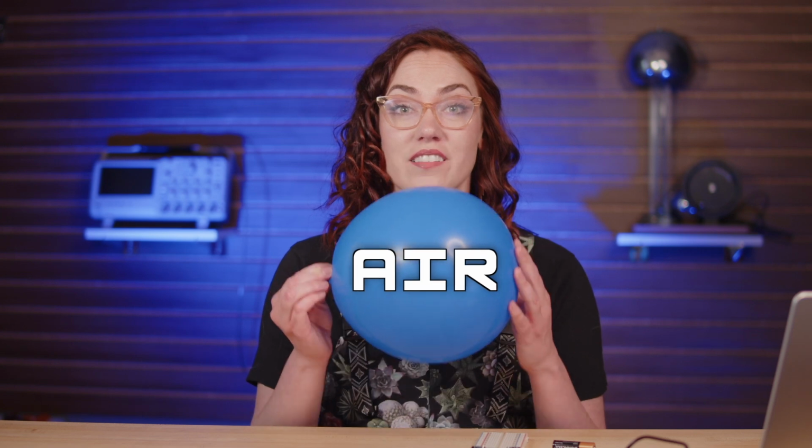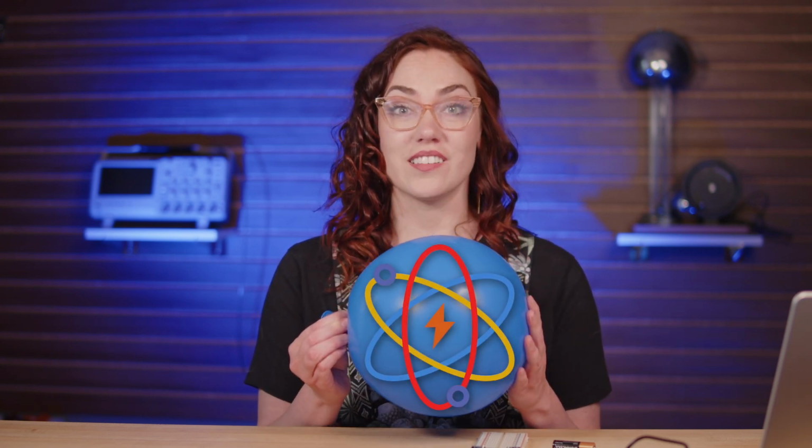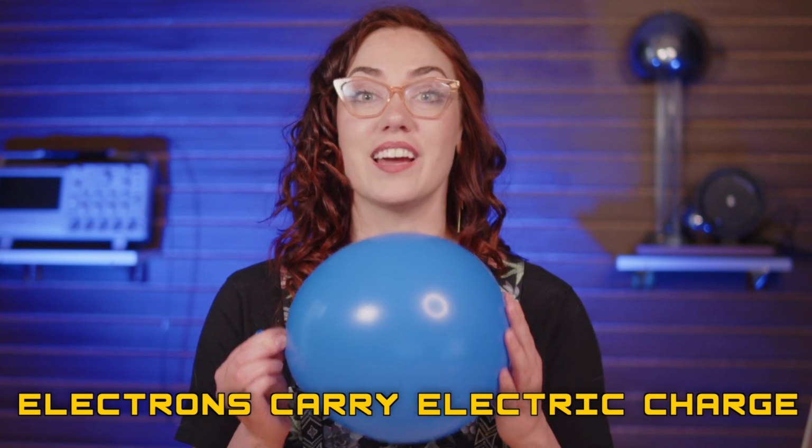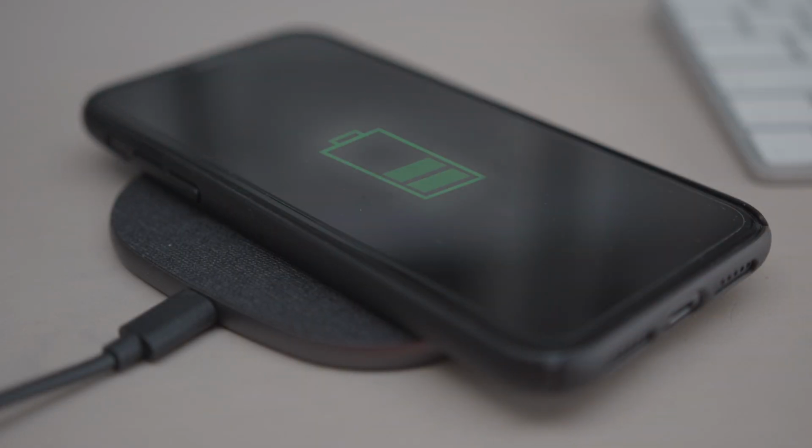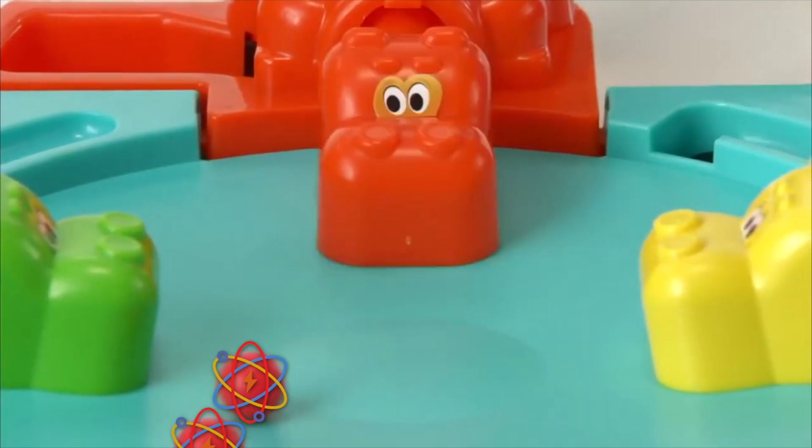All of the air inside this balloon are the electrons I was talking about. Electrons are the tiny particles that carry electrical charge. When you charge something like your phone, you're actually feeding it electrons, like a Hungry Hungry Hippo game. Now that we have our fully charged balloon battery, we're ready to go.